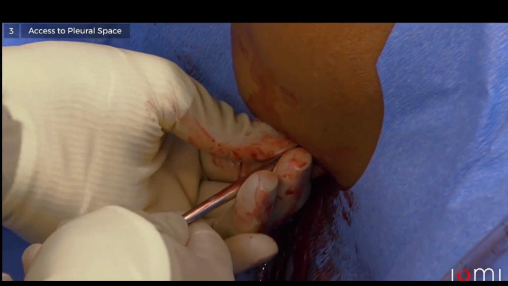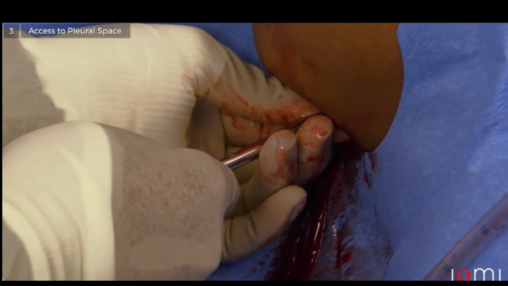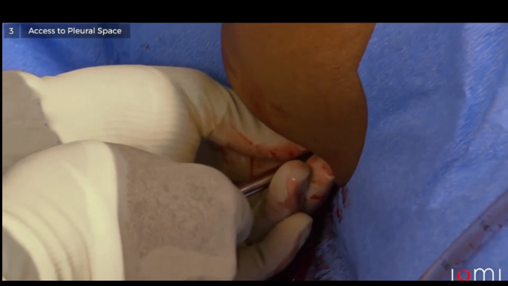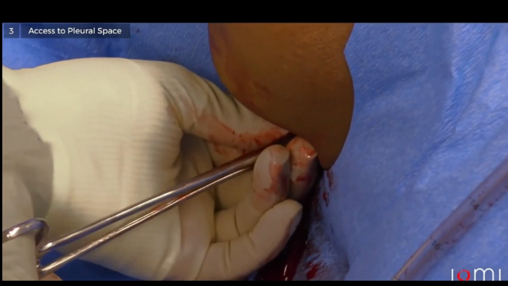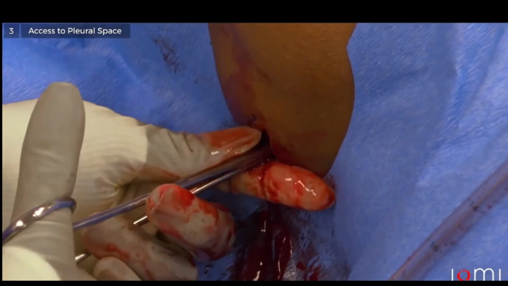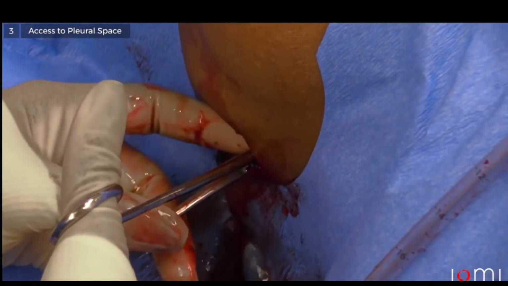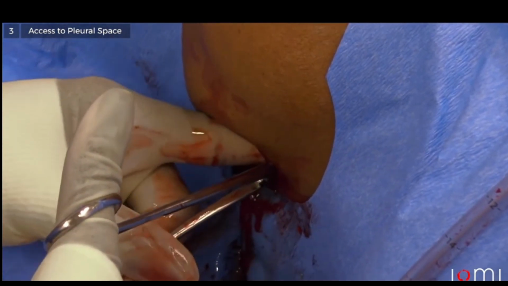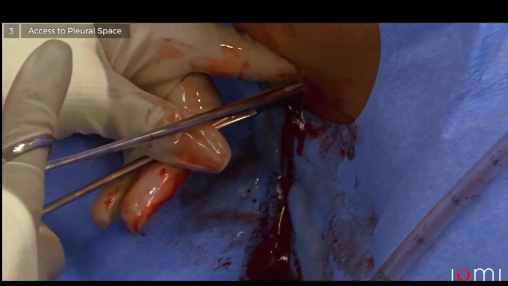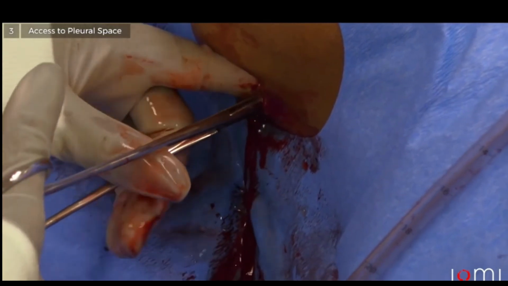Introduce the Kelly clamp in a controlled fashion into the pleural cavity using both hands to avoid injury to the lungs. Once inside the pleura, spread the Kelly clamp widely as you withdraw to create sufficient opening for the chest tube to be inserted.